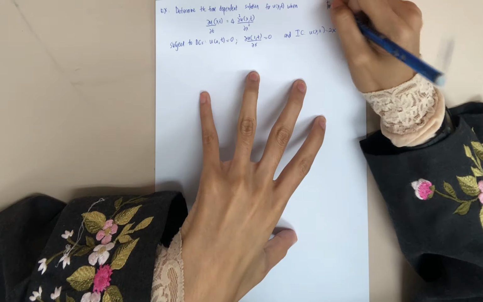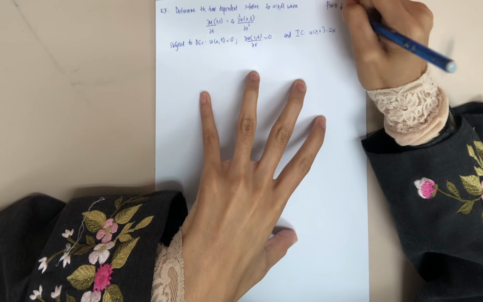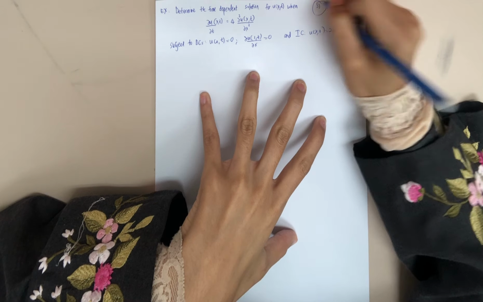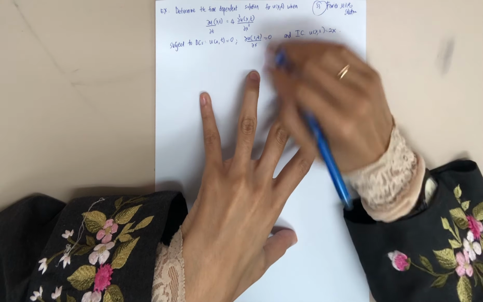Okay class, in this video I will show you an example. This is step 3. We are in step 3 already. Step 3 is the Fourier series solution. Okay class, this is step 3, but I will explain step 3 through the example.